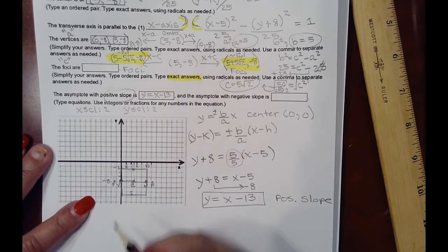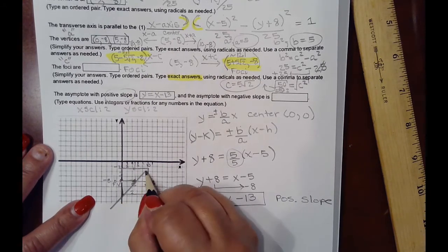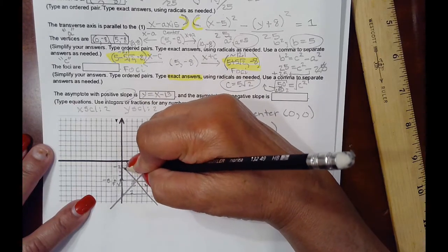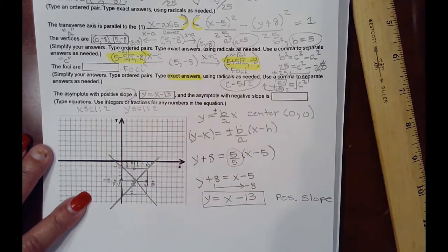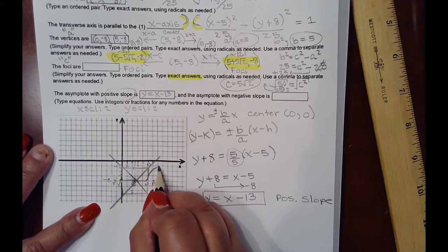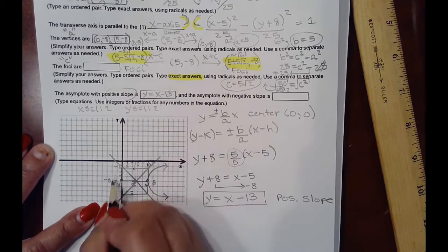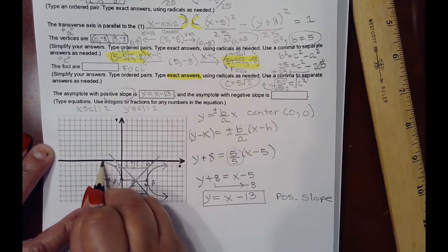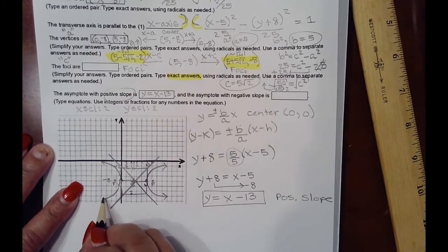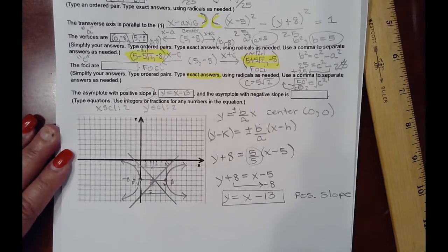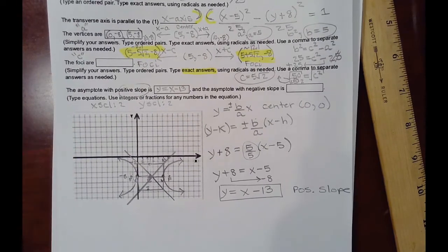Okay, so you have your box here. Go through opposite corners. That'll create your asymptotes, and then you're opening horizontally from the vertices that you've plotted, but wrapping around your foci to give you a horizontal orientation. And that completes section 10.4.